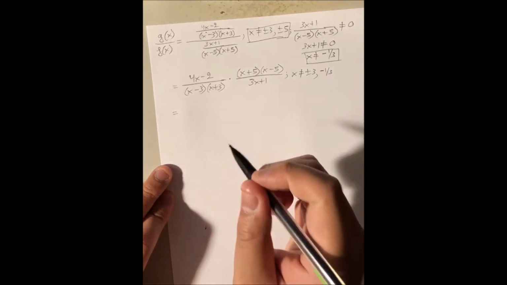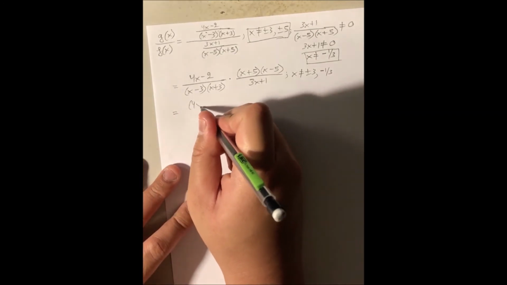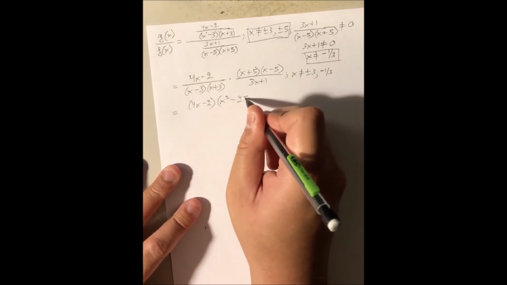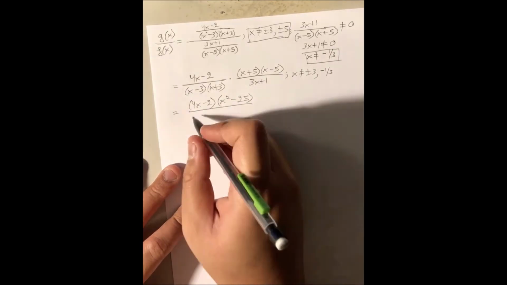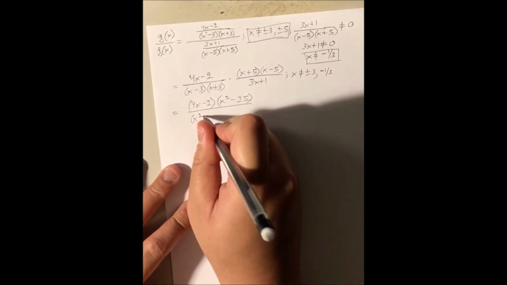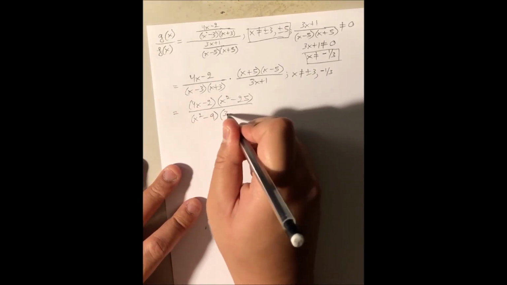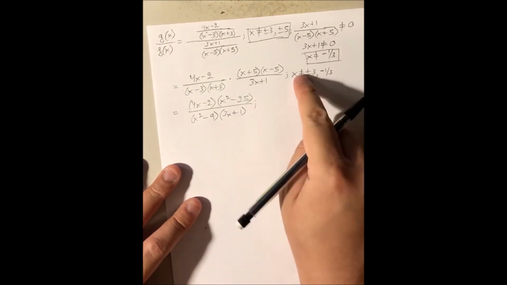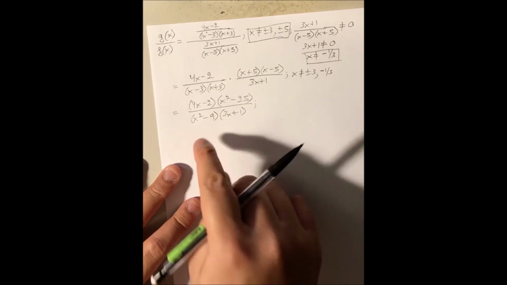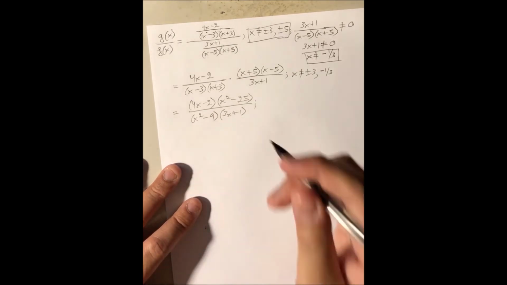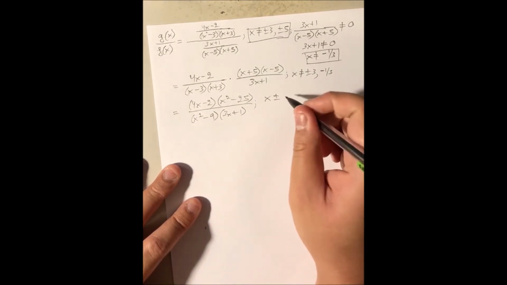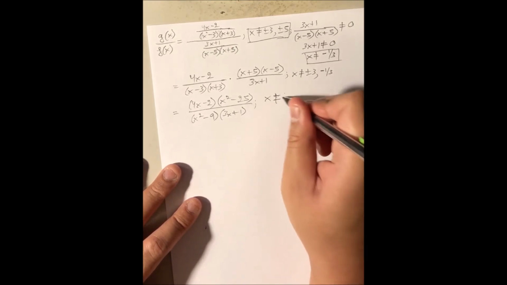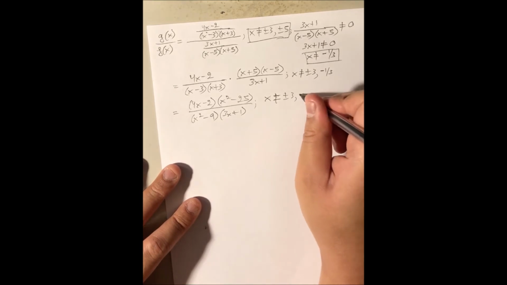So that's another restriction at these steps. Then put everything together. This is going to be 4x minus 2 times x squared minus 25, and then this is going to be x squared minus 9 times 3x plus 1. And of course, the restrictions are still going to be the same as up here. This is just simplifying it even further. So x cannot be equal to plus or minus 3, and of course, negative 1/3.